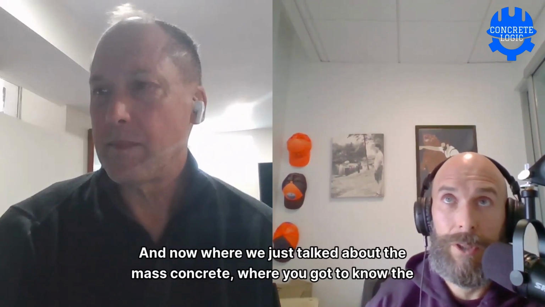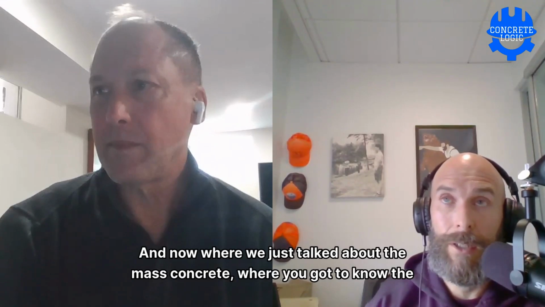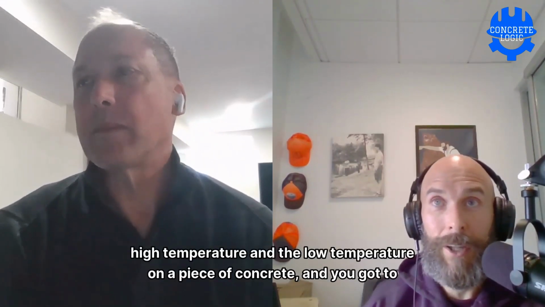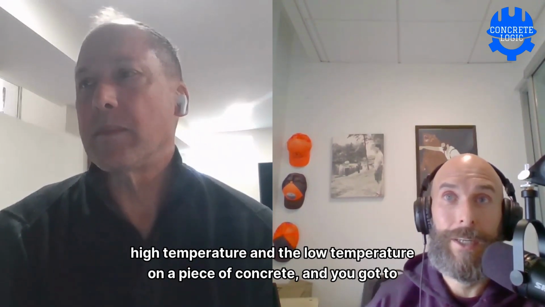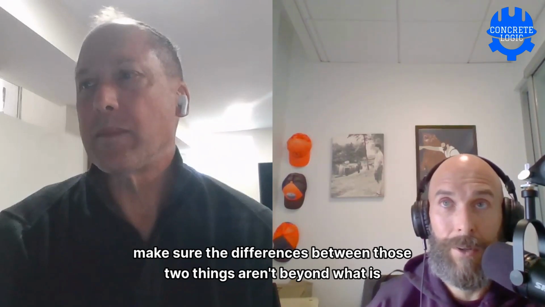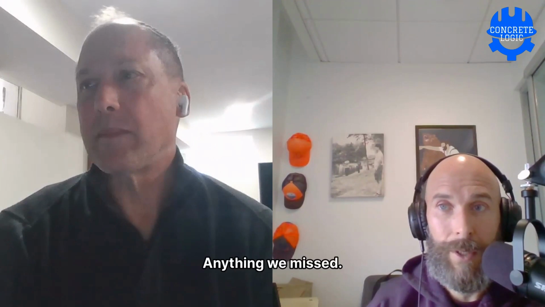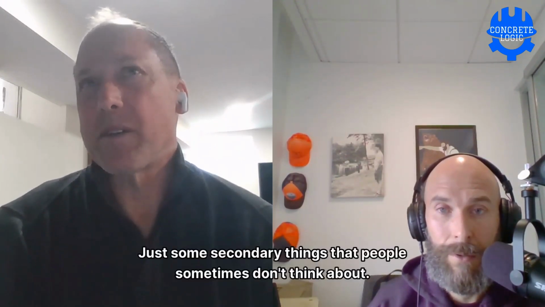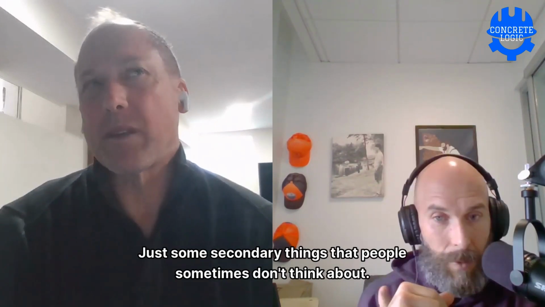And with the mass concrete, you've got to know the high temperature and the low temperature on a piece of concrete, and make sure the differences between those two things aren't beyond what is specified. Anything we missed? Correct.